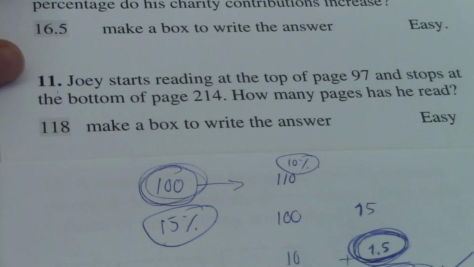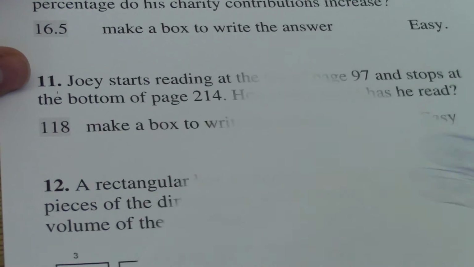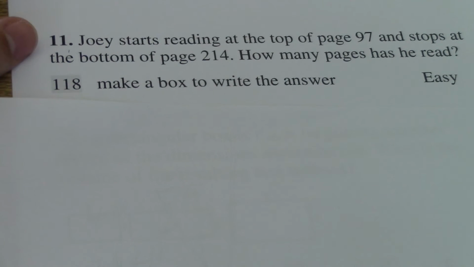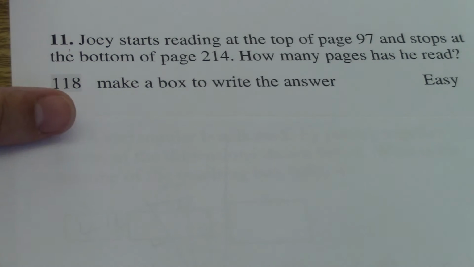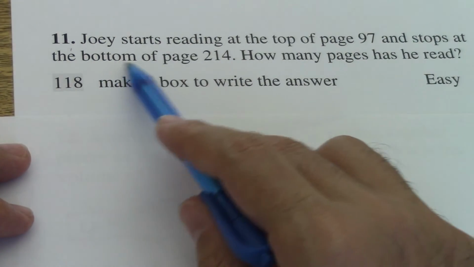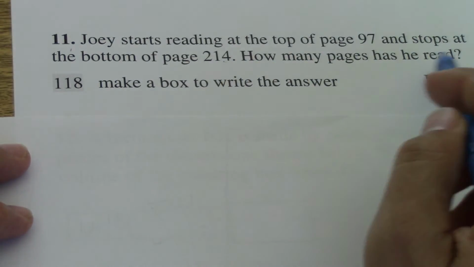Okay, let's take a look at this one. It says that Joe starts reading at the top of page 97 and stops at the bottom of page 214. How many pages has he read?